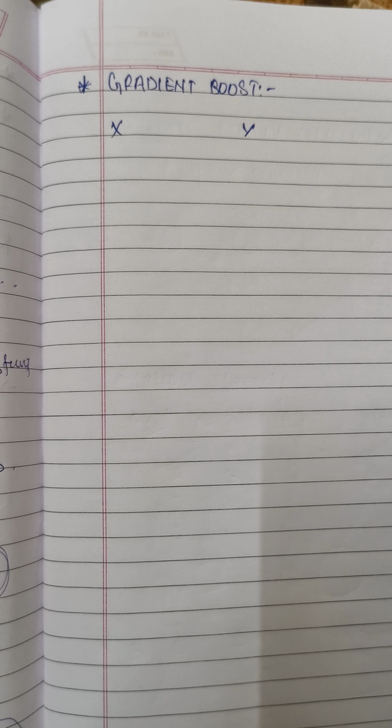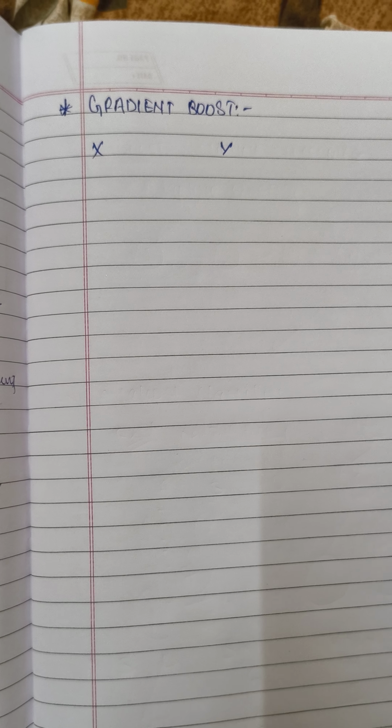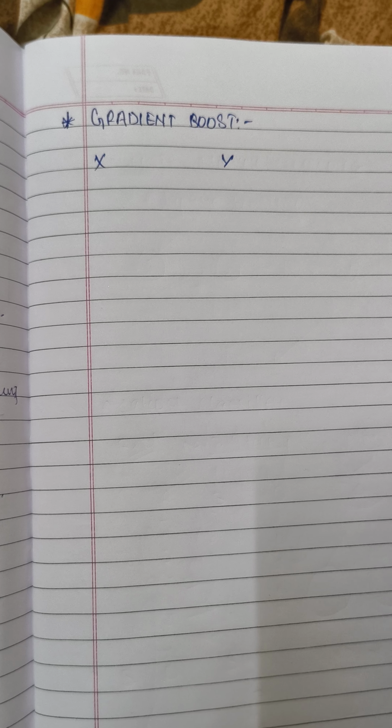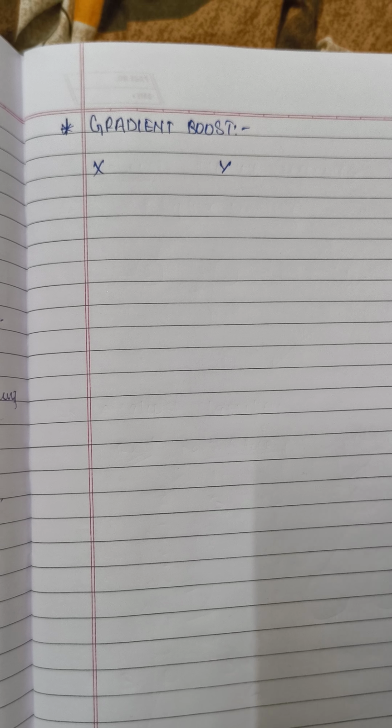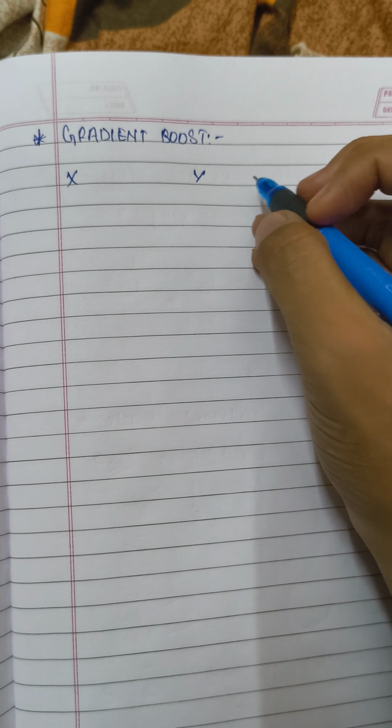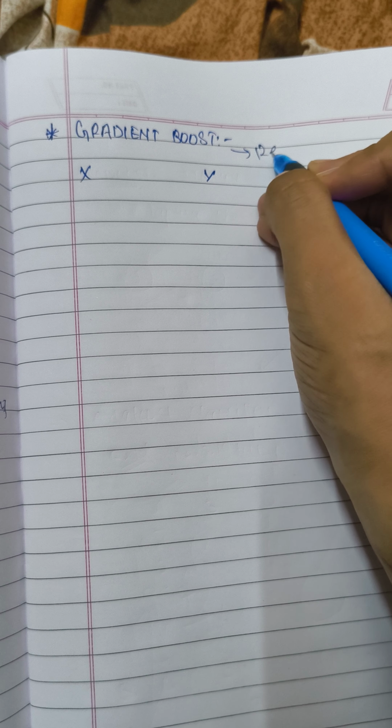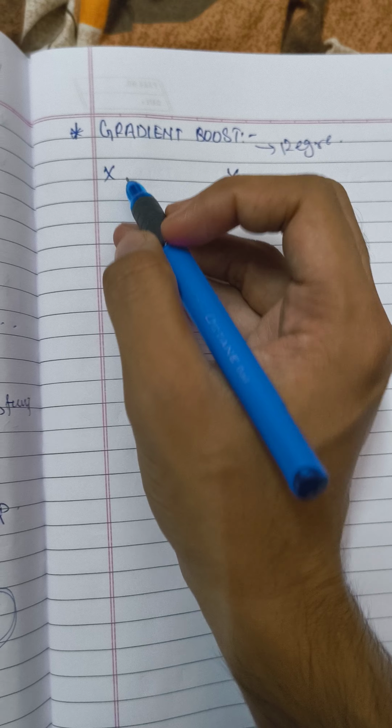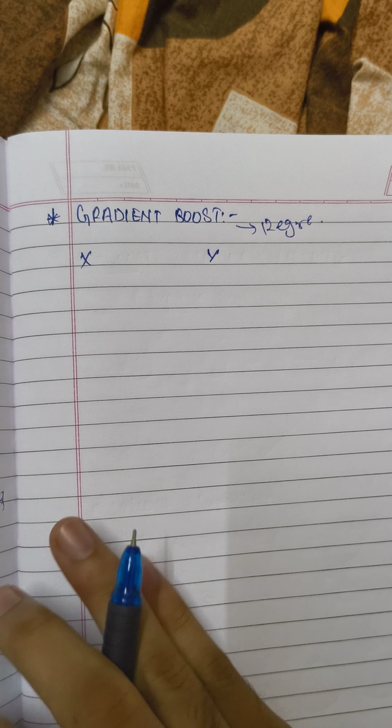Good evening, friends. Today we will be talking about gradient boost. We will first see how gradient boost works, and we will see this for a regression model. Suppose here I have taken some x and y.